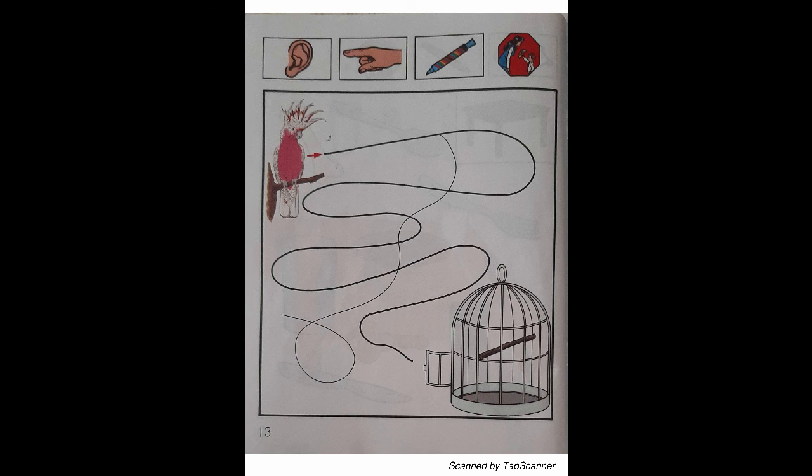Place your finger on the arrow to begin tracing. As you trace the line, do not leave your finger off the paper until you get to the cage. With your purple marker, draw over the big line from the cockatoo to the cage. Place your marker on the arrow to begin drawing. As you draw the line, do not leave the marker off the paper until you get to the cage.